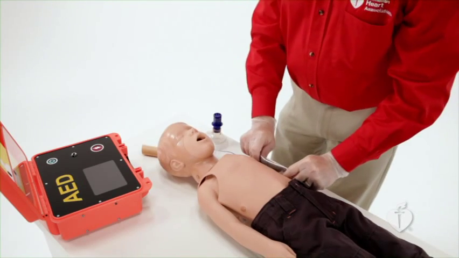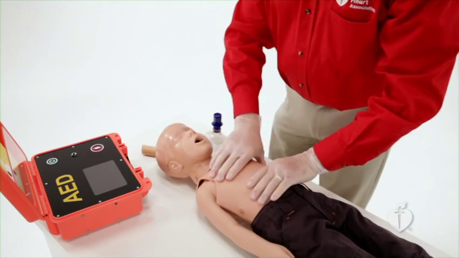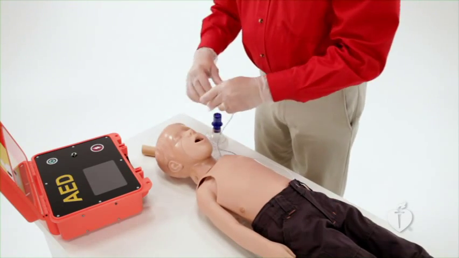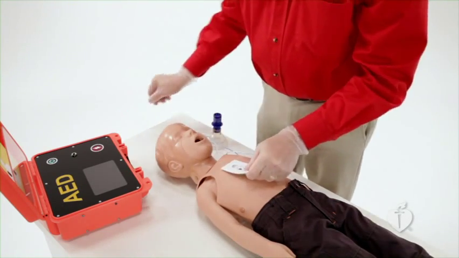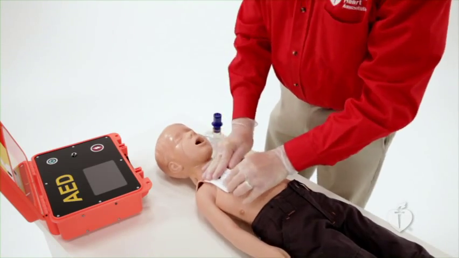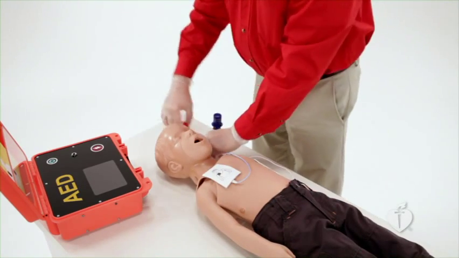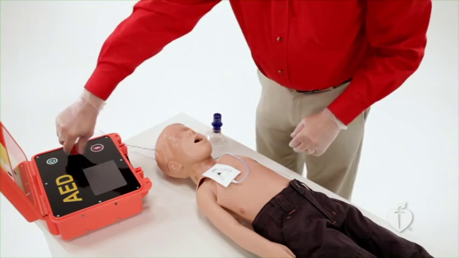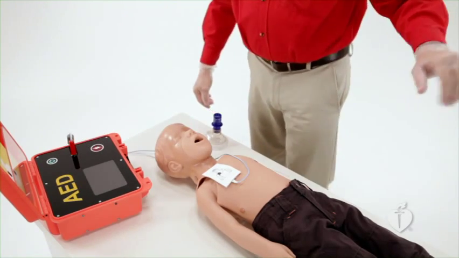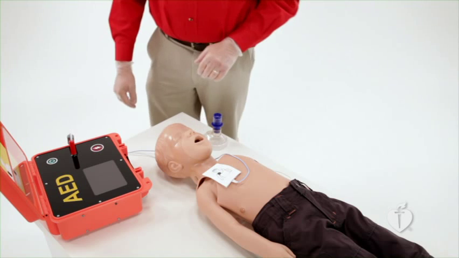Place one pad to the side of the left nipple in the mid-axillary line. Place the other pad on the victim's upper right chest, directly below the collarbone. If instructed by the AED, clear the victim and analyze the rhythm. Be sure that no one is touching the victim, not even the person in charge of giving breaths. Ideally, you will pause CPR during or immediately after a set of compressions.